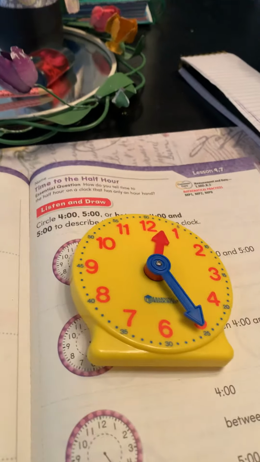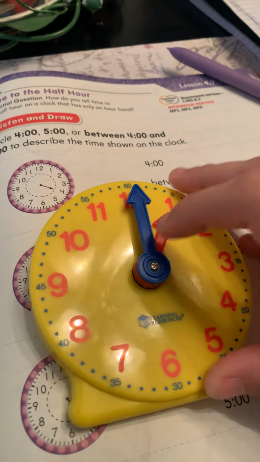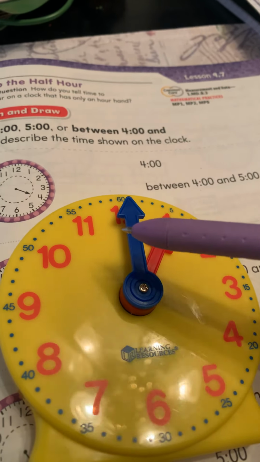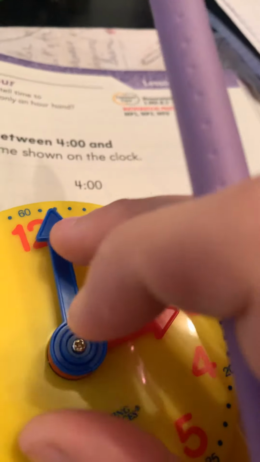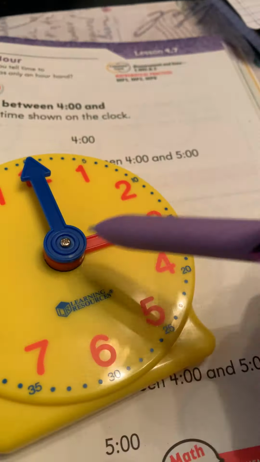Yesterday, we learned that if the hour hand is pointing directly at a number, it means it's that number o'clock. So this would be 1 o'clock or 3 o'clock, because the hour hand is pointing directly to the 3. Today, we're going to look at what happens when our hour hand is between two numbers. So let's take a look.